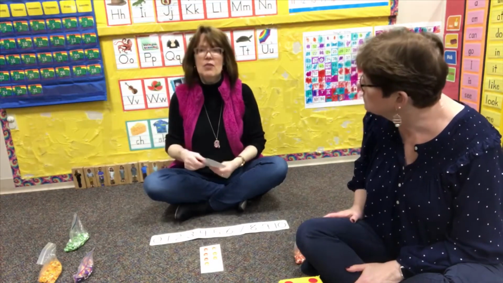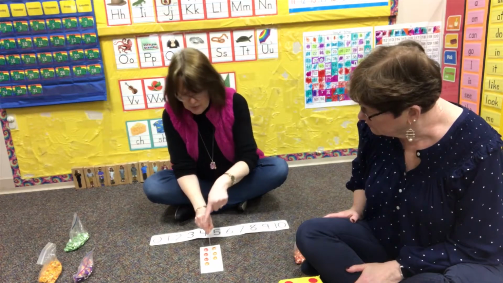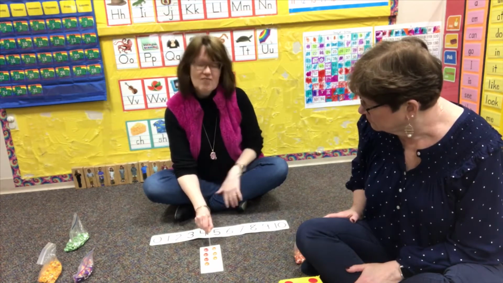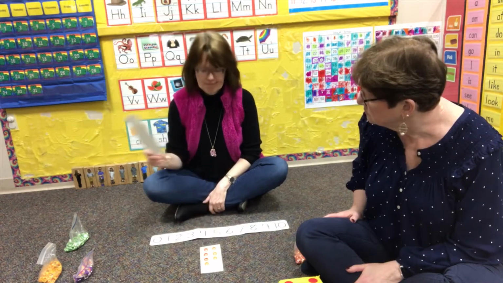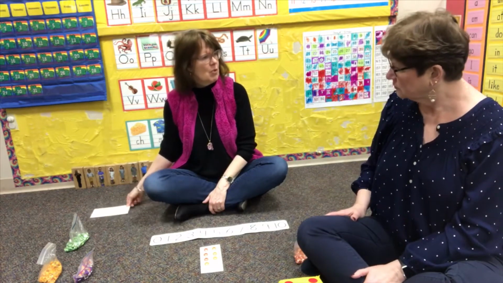And let's check if they're symmetrical. We're going to put this right down the middle. Uh-oh. This side has more on it than this side. So it must be an odd number. Miss Ellen, should we line up all the odd numbers? Should we do all the numbers? Sure.